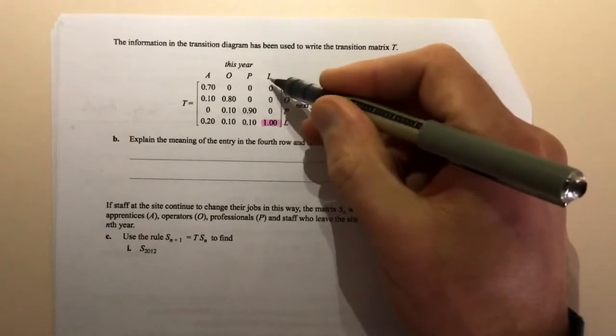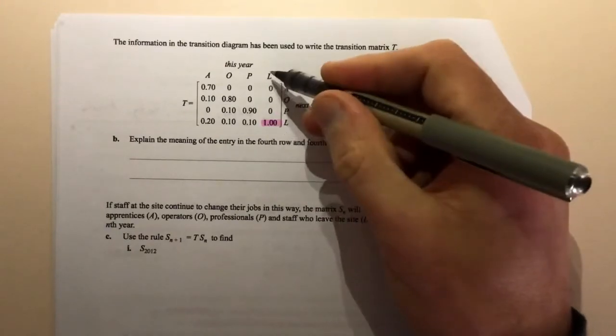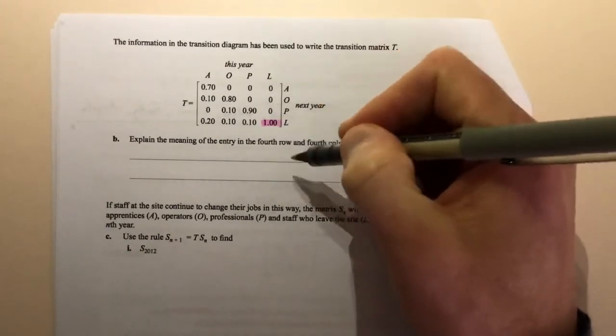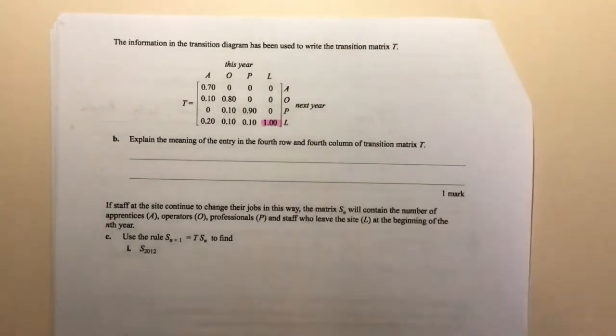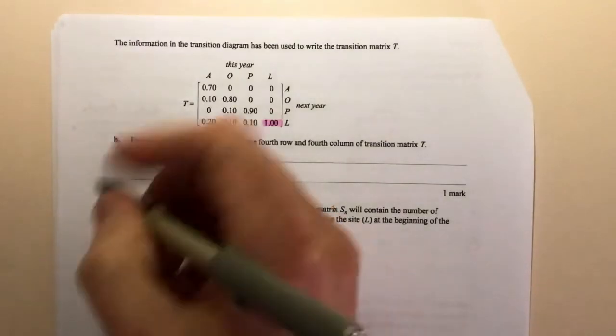In other words, once people leave, they don't come back. All the people who have left continue to have left, right? Which is a funny way of thinking of it. So what that really means is that no workers return to this site after they leave. So you could say it a couple of ways.